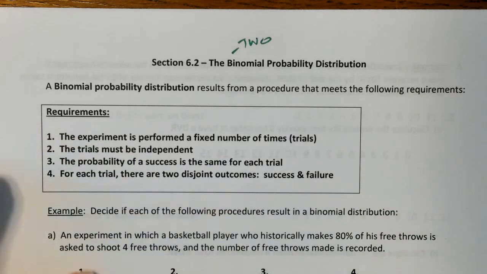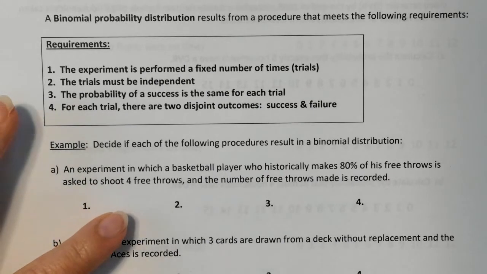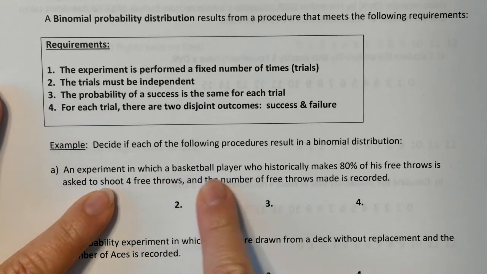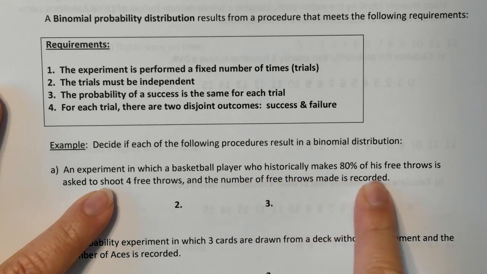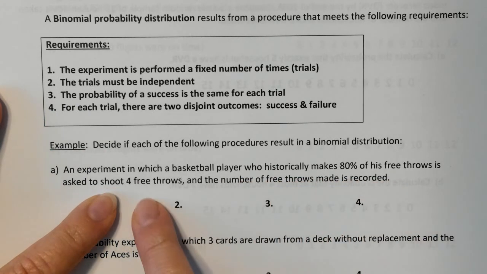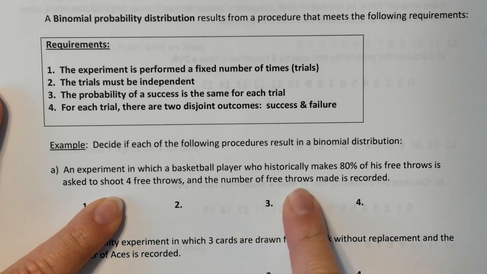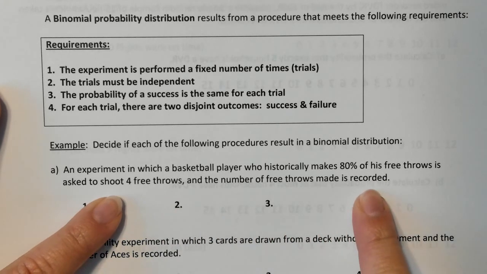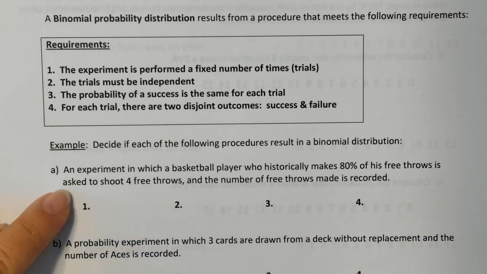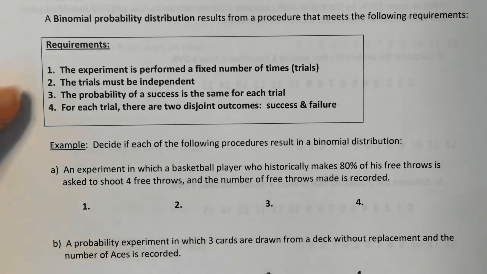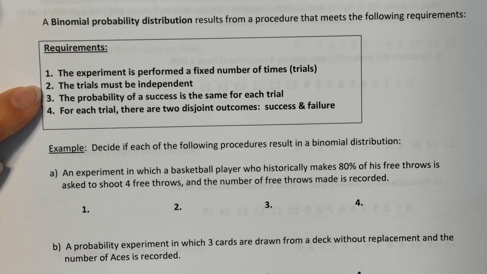So let me just give you a good example here. Number A, this is a good example of a binomial. An experiment in which a basketball player who historically makes 80% of his free throws is asked to shoot 4 free throws, and the number of free throws made is recorded. Okay, this one is a binomial, I'll just tell you. Okay, let's go through these 4 criteria and verify that they're all there.